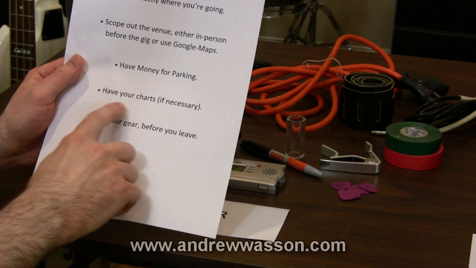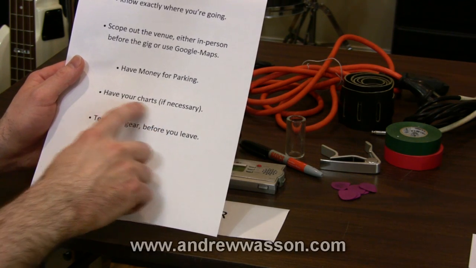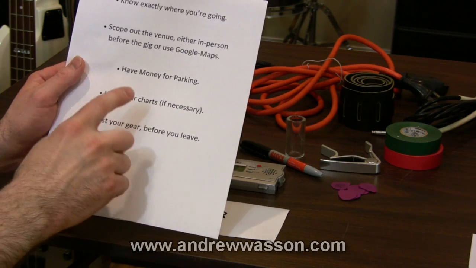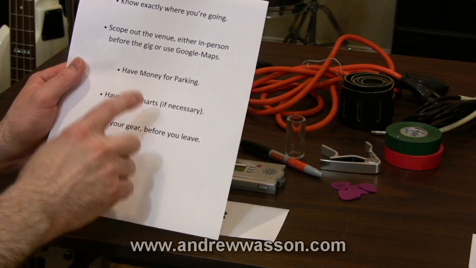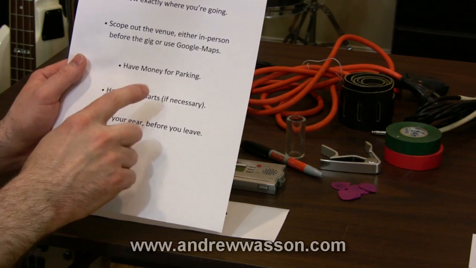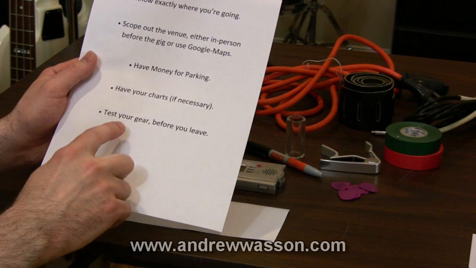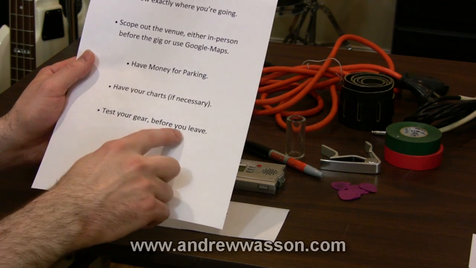The last couple are pretty straightforward. Make sure if you are doing a session gig or you're a sideman on a job and you need charts, if it's necessary, triple check that you got your charts. You do not want to leave your home or your studio without the charts that you need for the gig. That's a vital aspect. And then finally, this one obviously, but it's overlooked, so I definitely put it here.